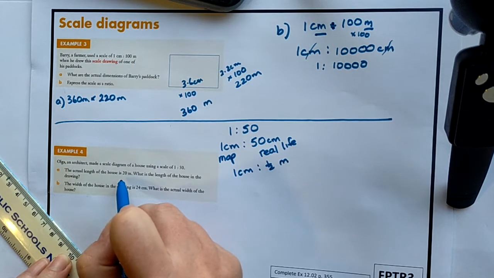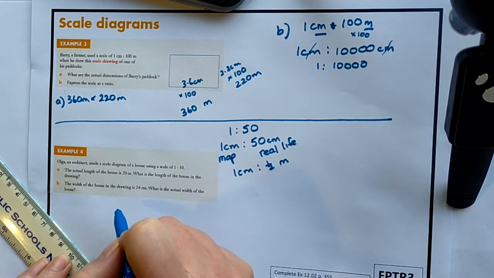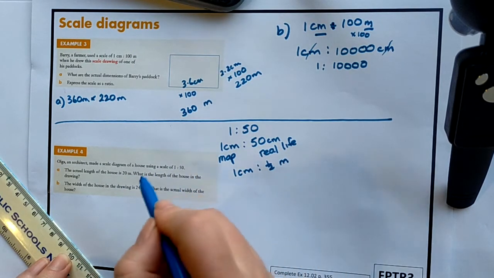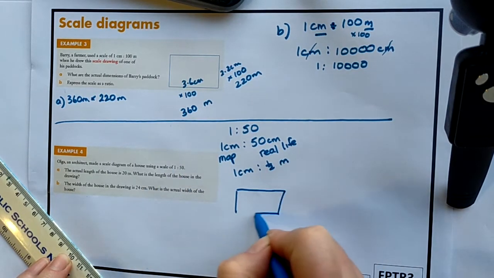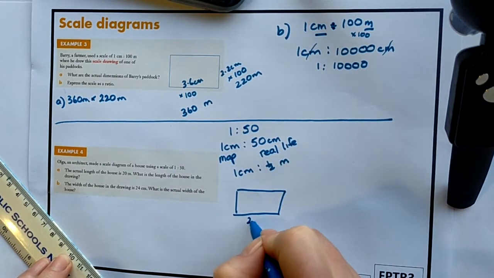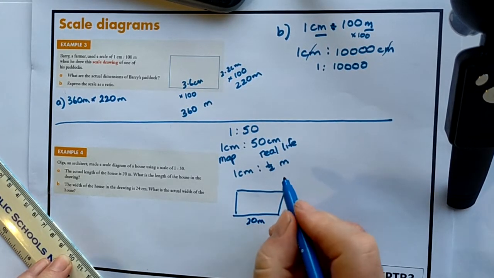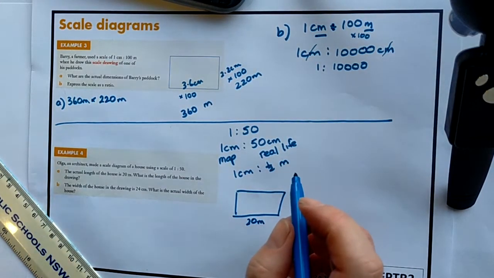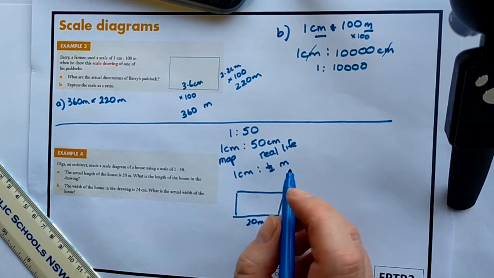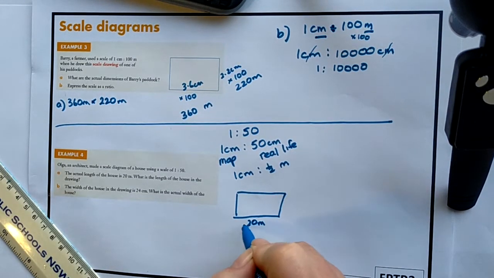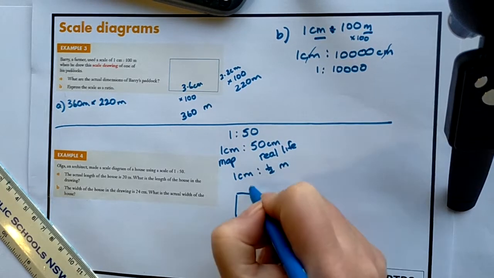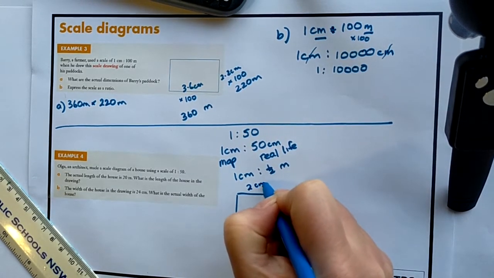So if the actual length of the house is 20 metres, and we want to bring that back to the length of the house in the drawing, she's going to draw that, and it's 20 metres in real life, then what we need to do is say, righto, for each of these metres, let's have a think about that.